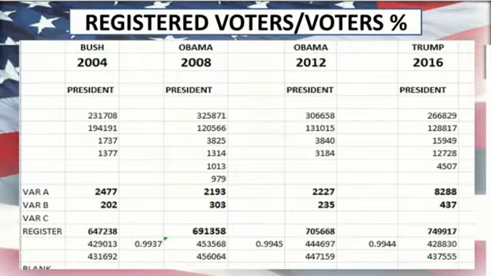Okay, next one, registered voters. I also looked at the registered voters. Now, as we see from 2004, 2008, 12, and 16, the amount of registered voters, towards the bottom, 647,000 registered voters. Every year it goes up. It slightly goes up from 647 to 691, and then it goes up to 705,000, and goes up to 700. So every year, this number of registered voters increases.